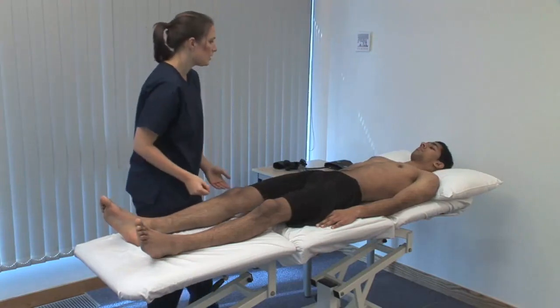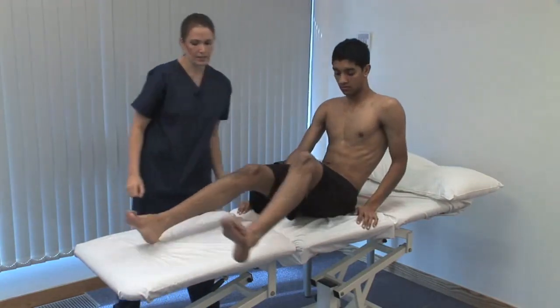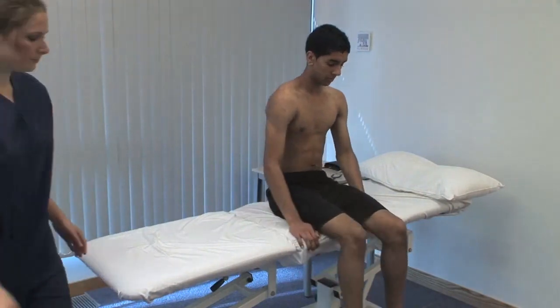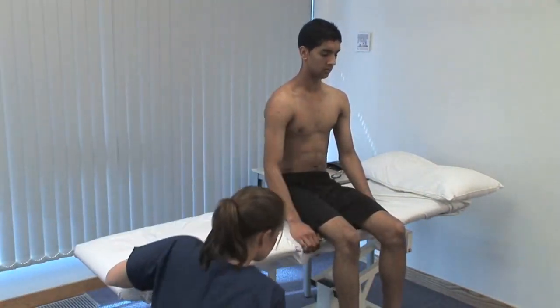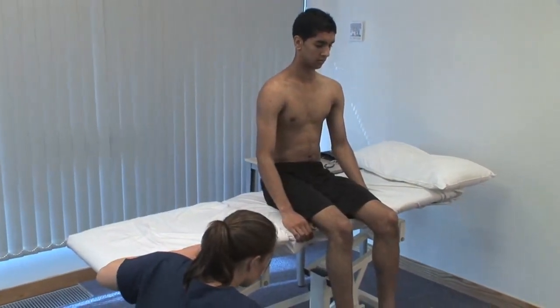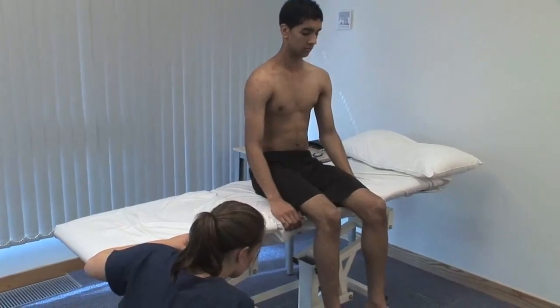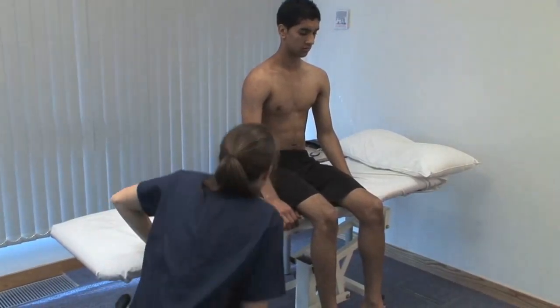Can I get you to sit up and to swing your legs over the bed? Pallor on elevation, followed by spreading redness or reactive hyperemia on dependency, is a positive result, implying significant peripheral arterial disease.